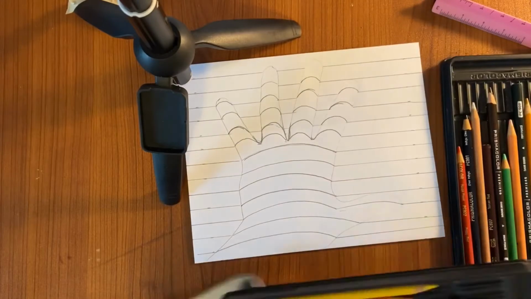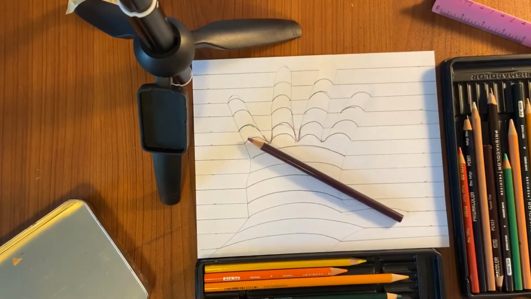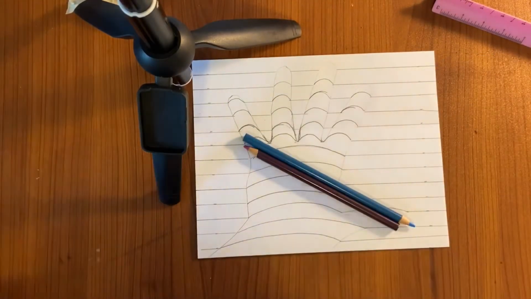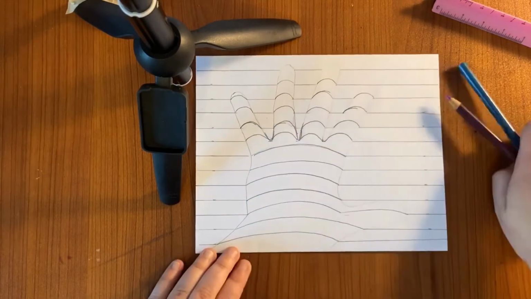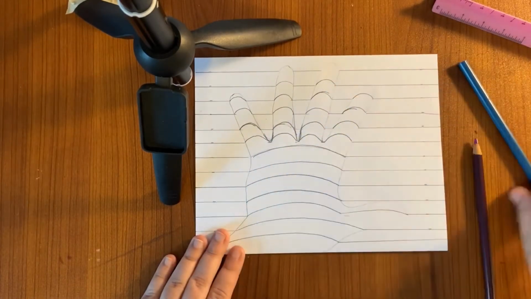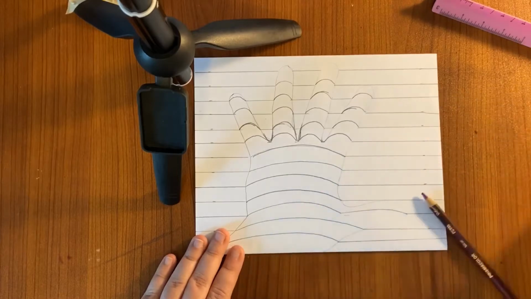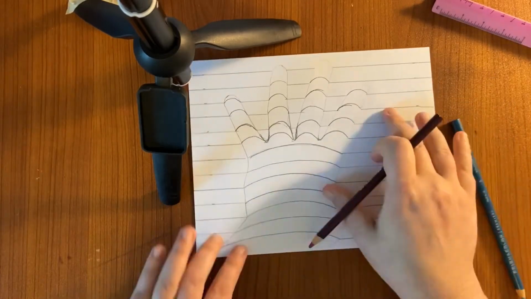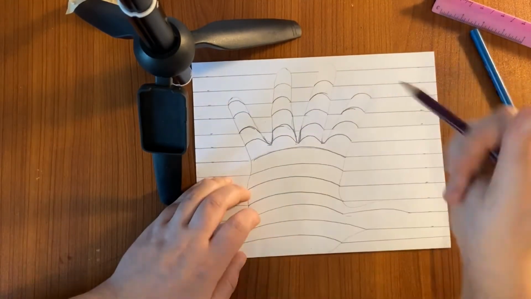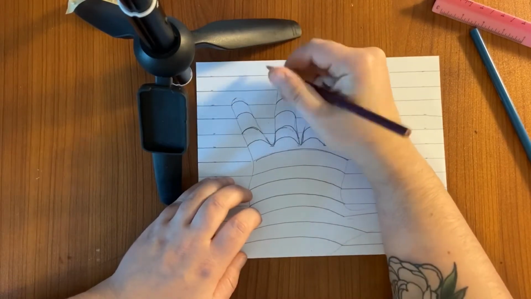Where my thumb meets my palm, I decided to add one little dip just so there would be a difference between the palm and the thumb. Your next step is to color. You'll need to pick at least 2 colors. First step, pick the color you want to start with in your pattern.